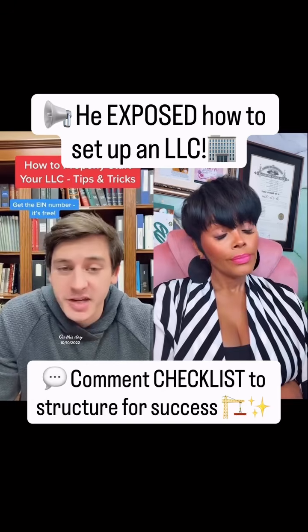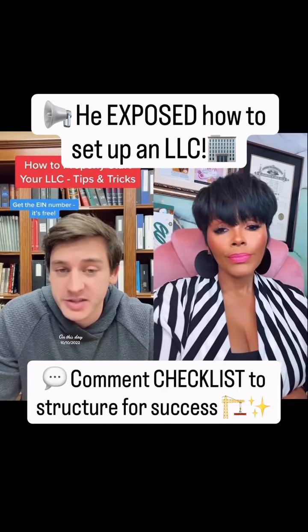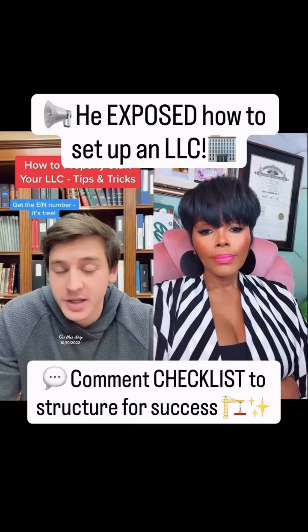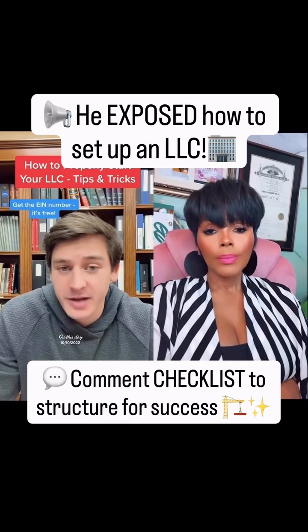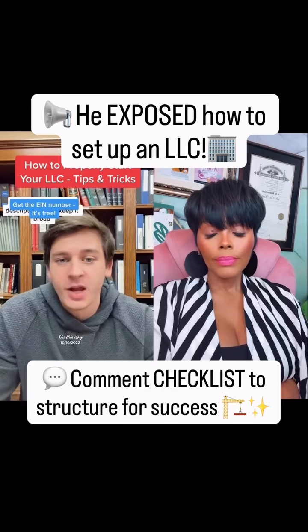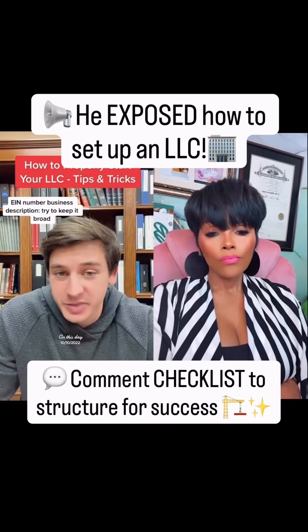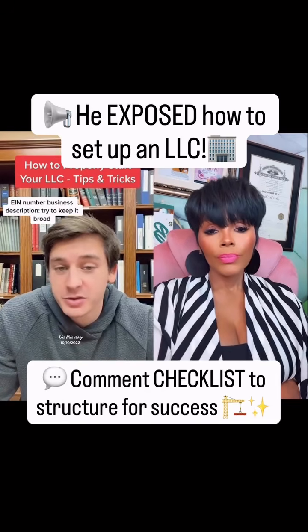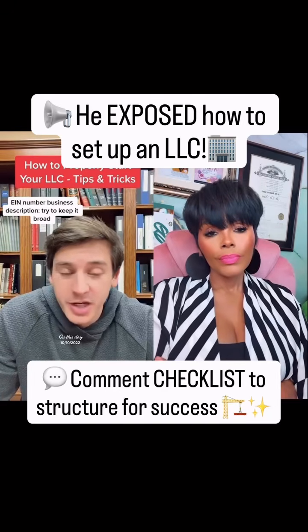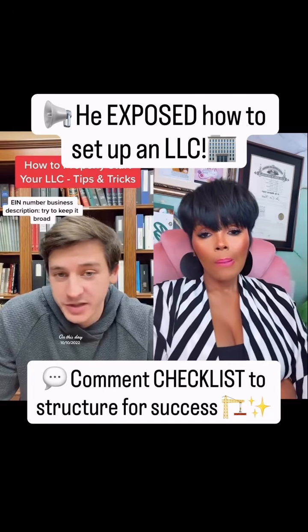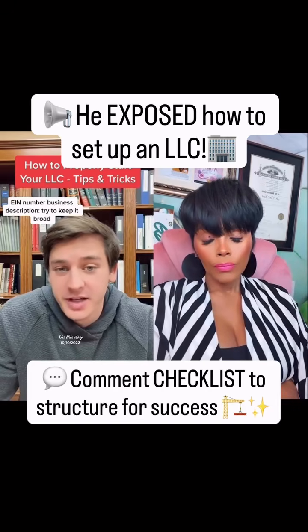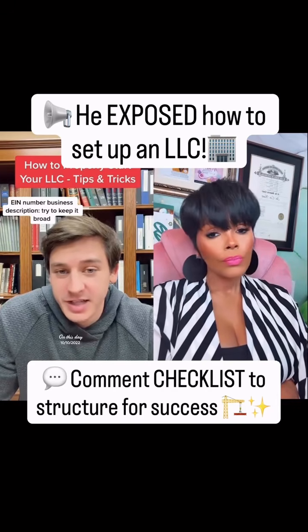The EIN number is basically the social security number for the business, and it's required to open up a bank account, and you can get it for free from the irs.gov website. When getting the EIN number for the LLC, the IRS is going to ask for a business description, and for this, you should also be very broad, but you have to be a little bit more specific than you were on the articles. You cannot just say that your business engages in any legal activity.